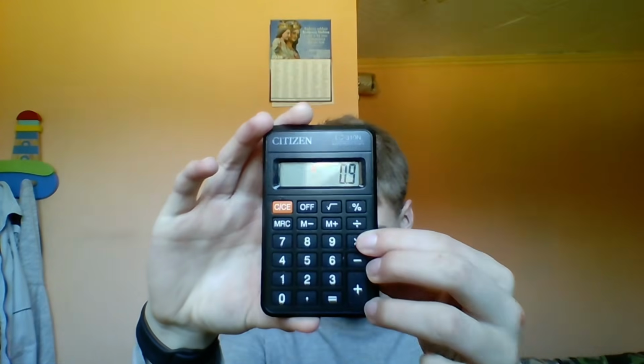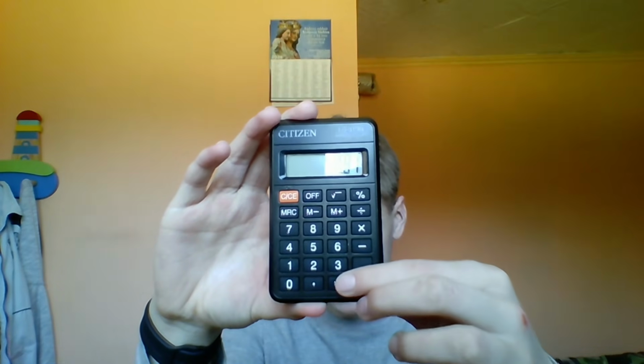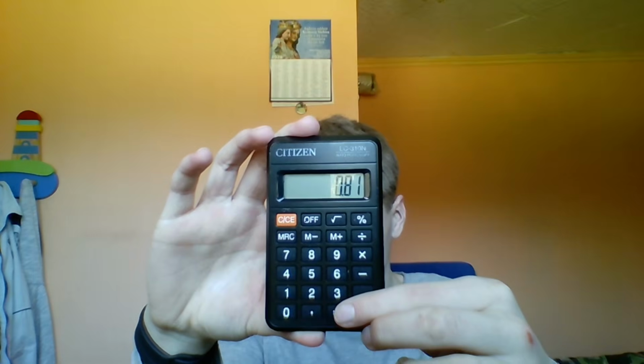And 0.999 repeating times 0.999 repeating would be what? I'll just show you. 0.9 times 0.9 is equal to 0.81. So this 0.9 to the power of 2 is 0.81.